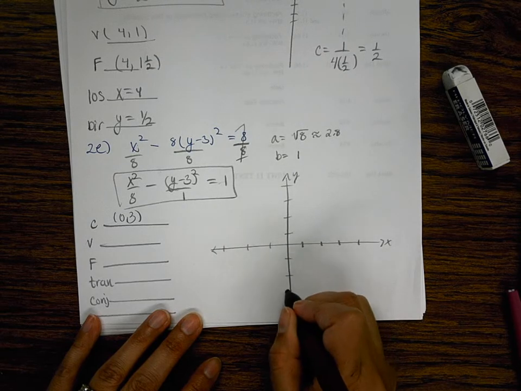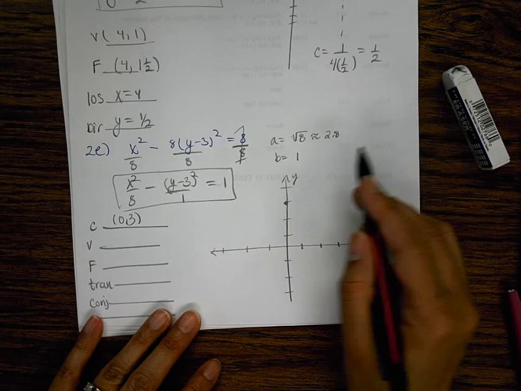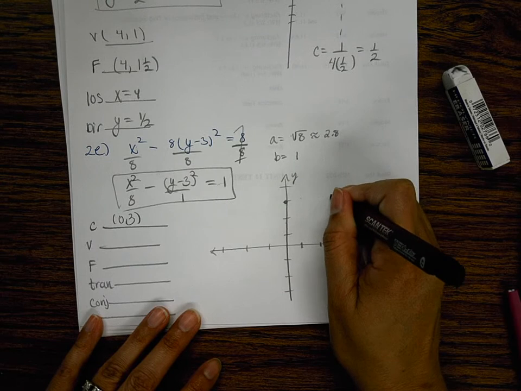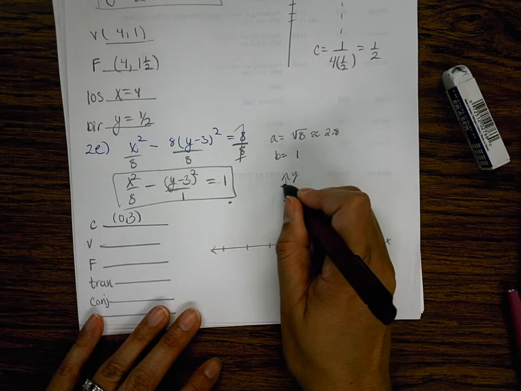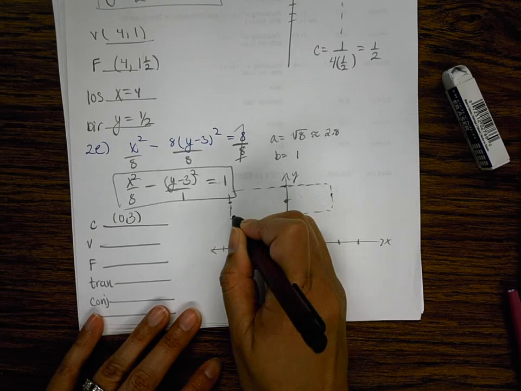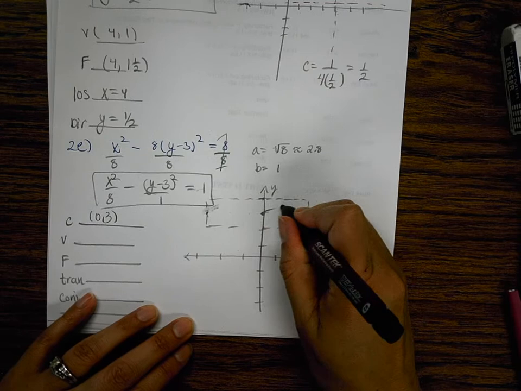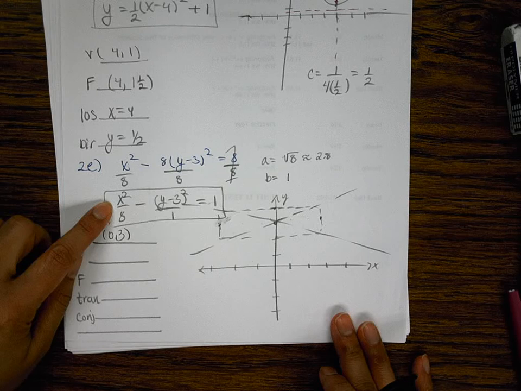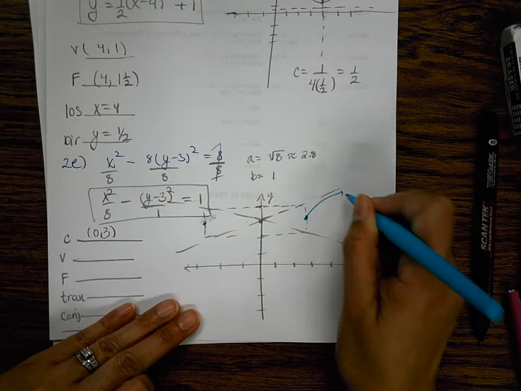All right, center is (0, 3), and I'm going to go right and left 2.8, 1, 2.8, 1, 2.8, and up and down 1. Make my rectangular shape, and diagonals. And because x comes first, it's opening right and left. So from these 2 points right here going towards the asymptote, so it's not too wide.